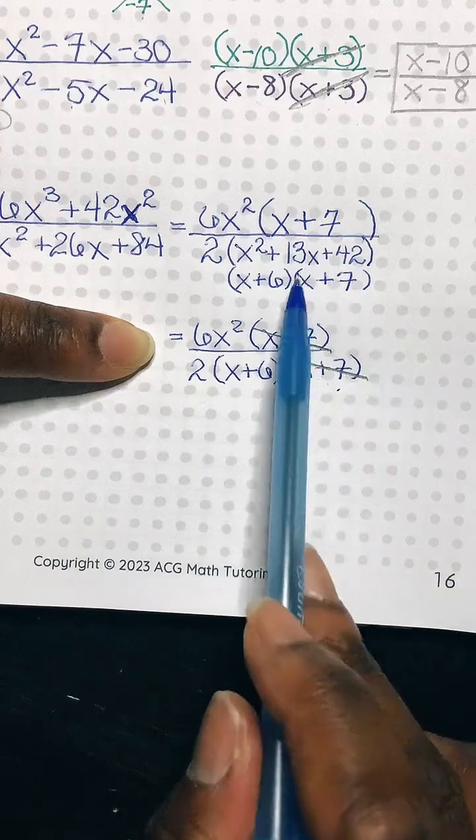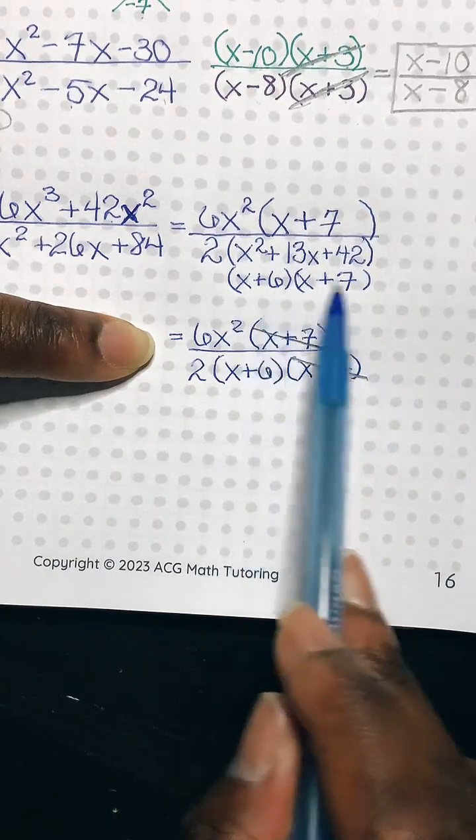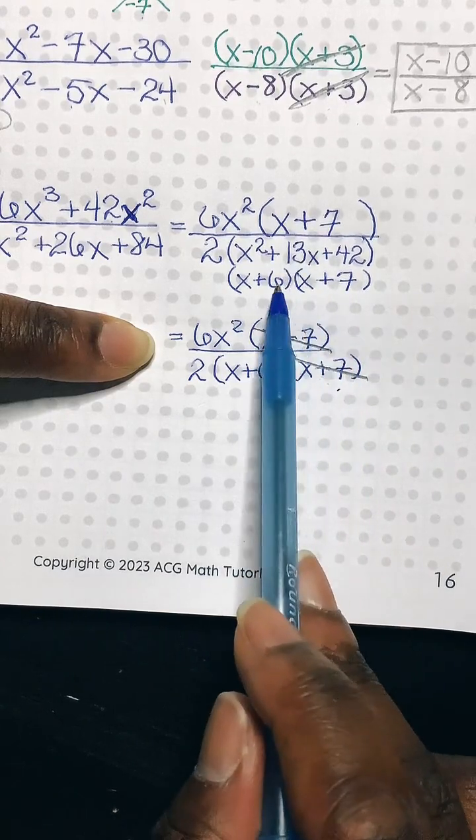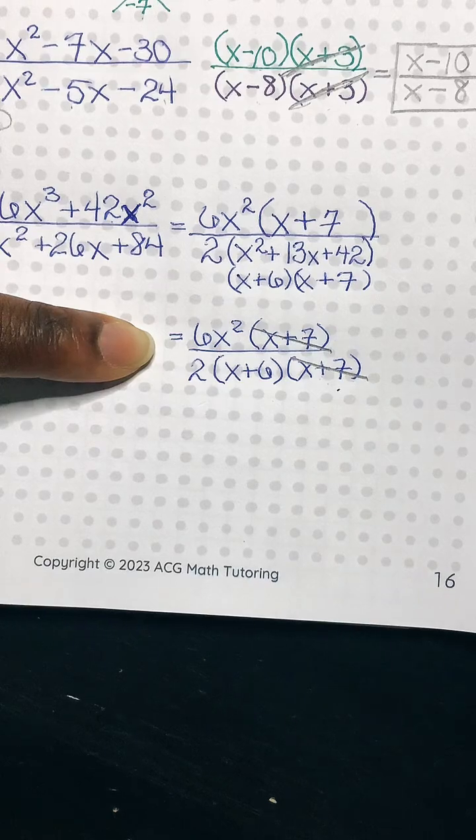Okay, so the 13x is replaced by the 6 and the 7. Because 6 plus 7 gives me 13, and 6 times 7 gives me my 42. That's what happened to the 13x. The 6x, already saying 6 divided by 2, we can break down the numerator. We have 6 and 1x, factor out the 2.